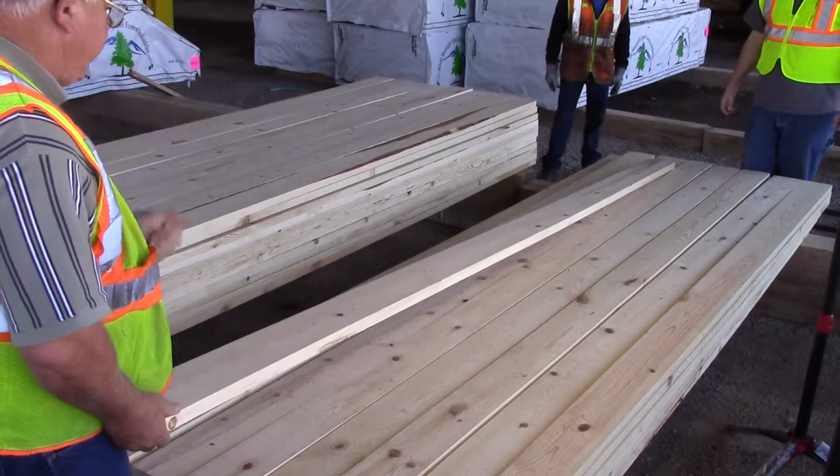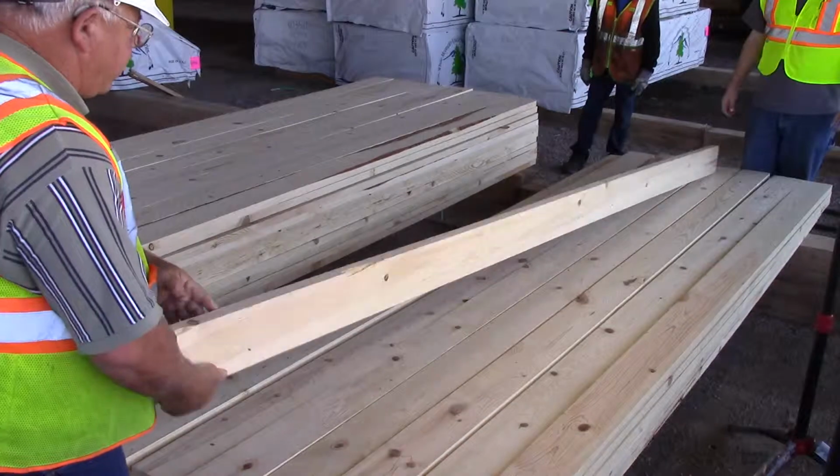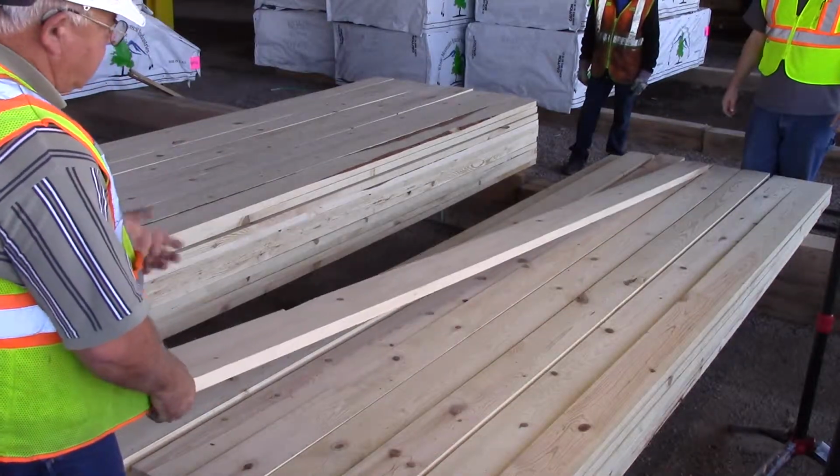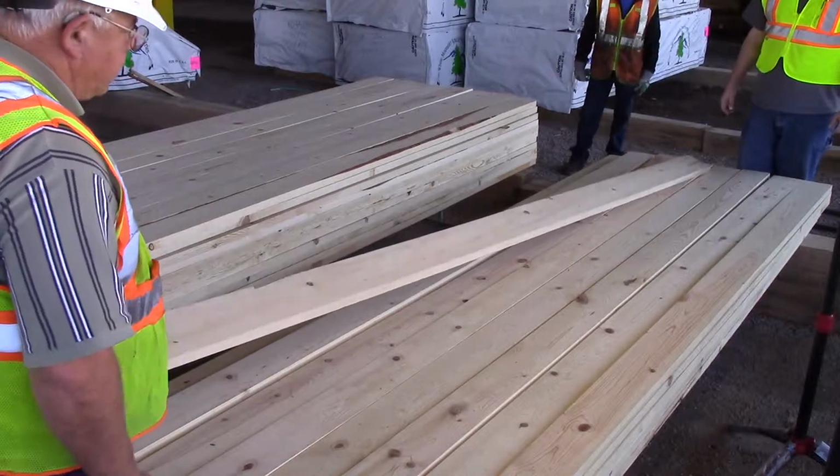We see mass pitch, which is on this board. We turn it over and use that for the back face, and then we have a 3 common face with a 4 common back, which would allow us to put it in a grade of 3 common.